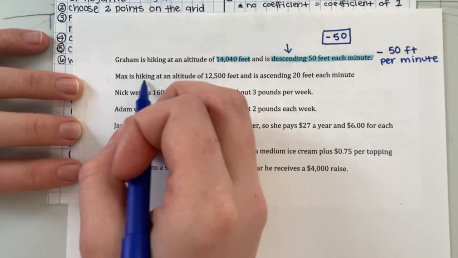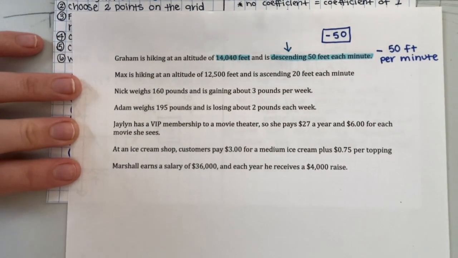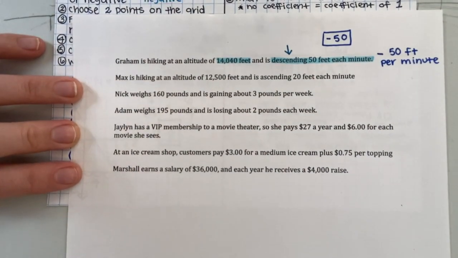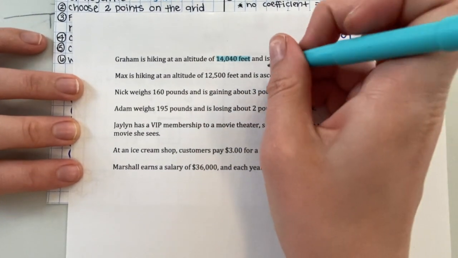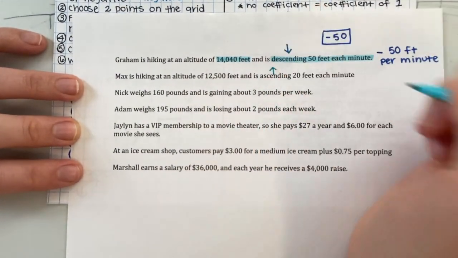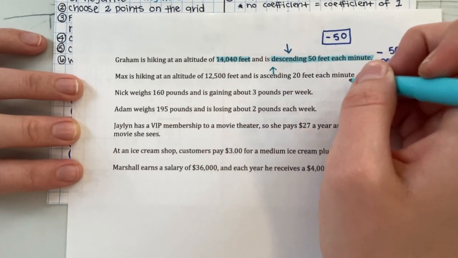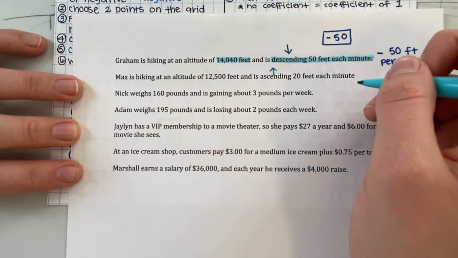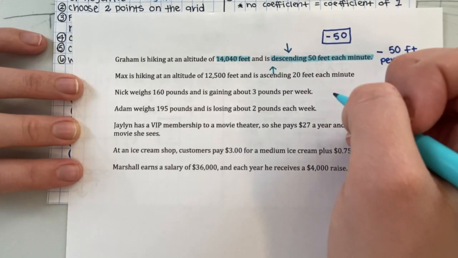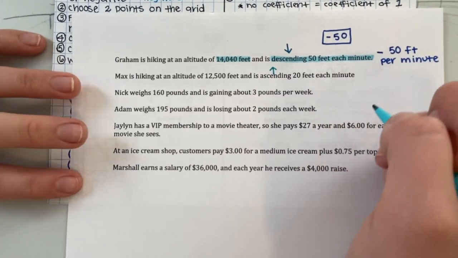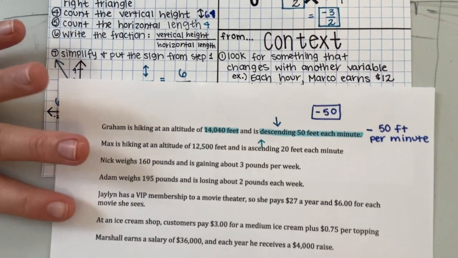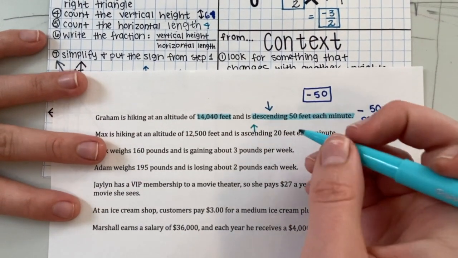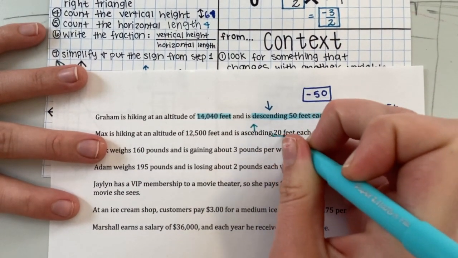This one says Max is hiking at an altitude of 12,500 feet and is ascending, which is our word for going up, 20 feet each minute. So just like before, we're given these two different numbers, but what I need to look for when I'm looking for the slope in context for my rate of change is something that's changing with something else.